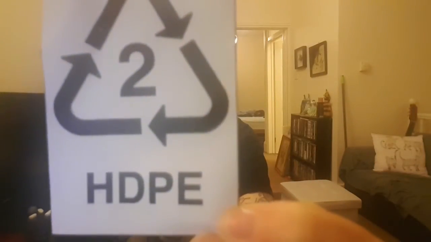The second symbol that you're likely to see is high density polyethylene, which you may actually see looking like this.